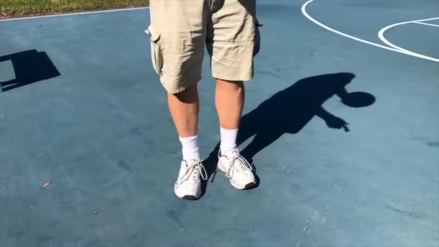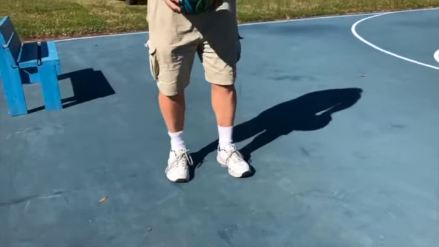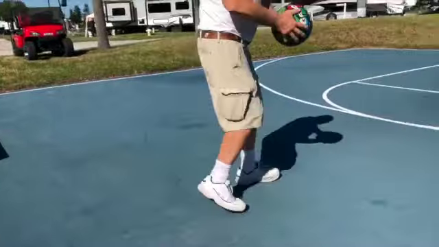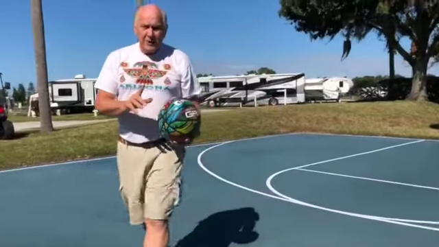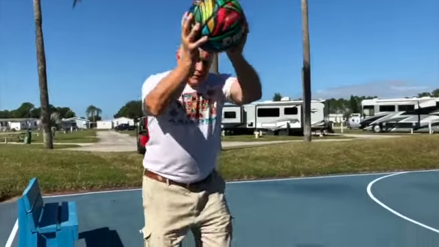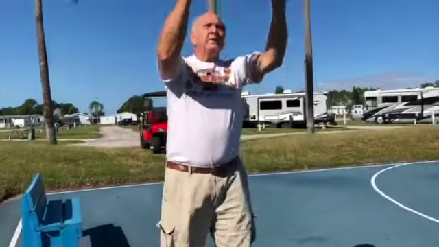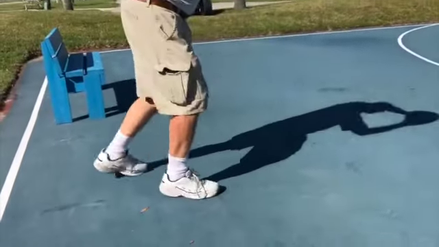Let's assume this is the center jump circle. The ball's been tipped and you catch the ball. You can't just take off running. Here's the proper footwork at the jump circle. You catch the ball, you spin on one foot in the direction you're going to go, you catch the ball, you spin on one foot.